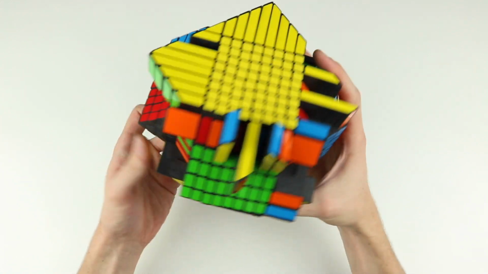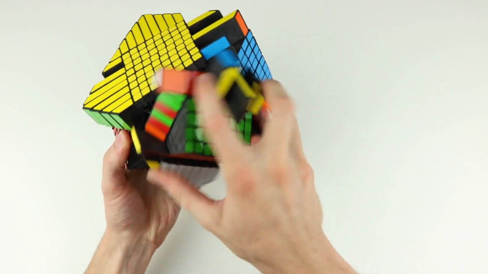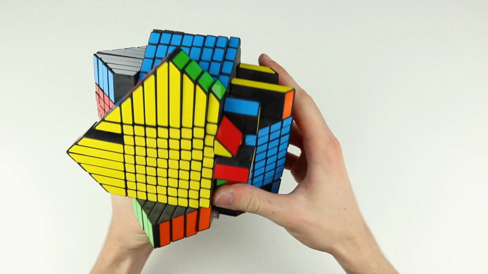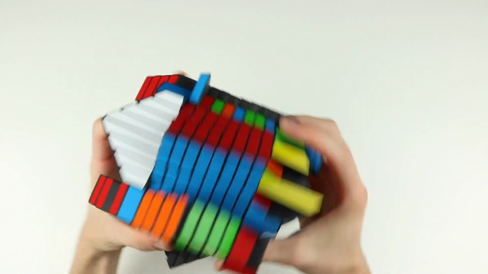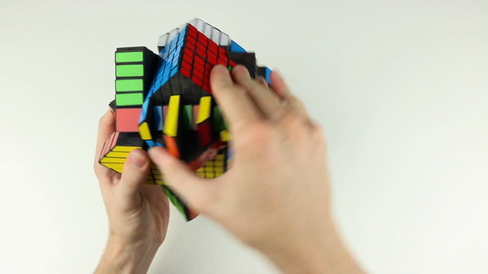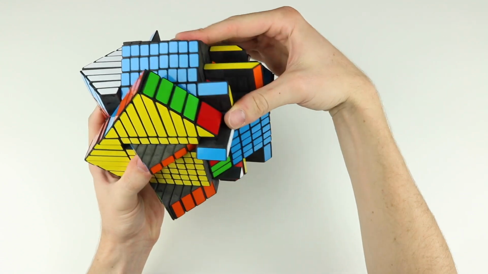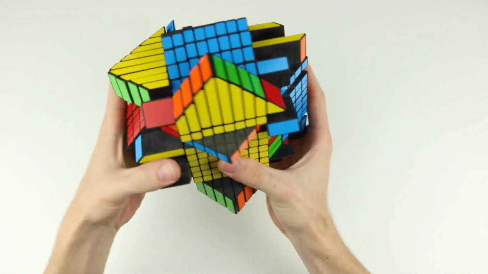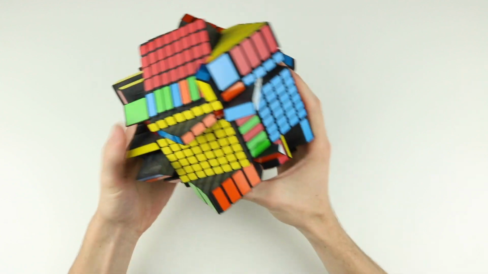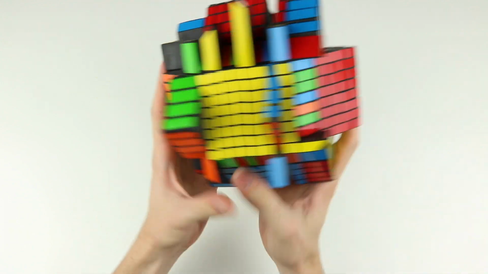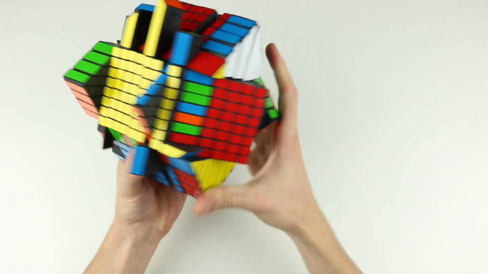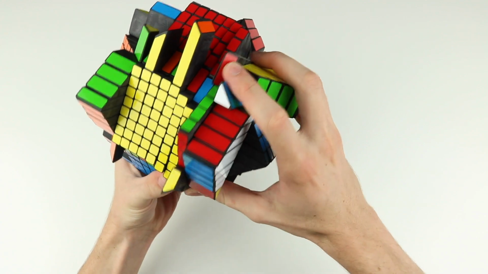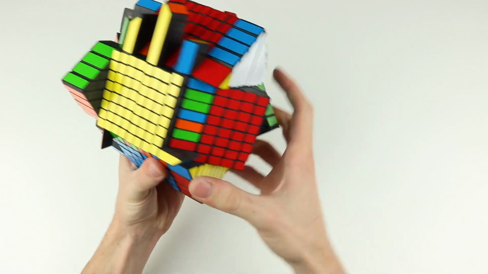Although that's the mirror image case, let's find the actual one. Ah, I think it's over here. Yeah, there we go. Oh man, we're getting close. Okay. Bring this over. Down. Oh. Ow. And bring it down.